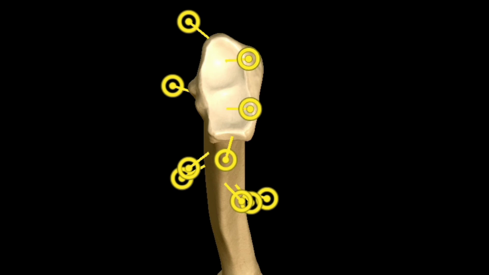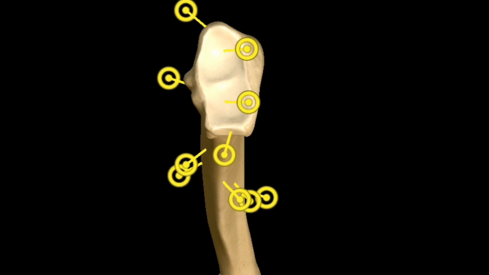This is the distal surface. Again see, this is the lateral articular surface for the scaphoid, and this is the medial articular surface for the lunate bones. And here is the ulnar notch.